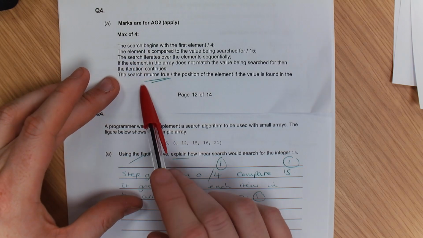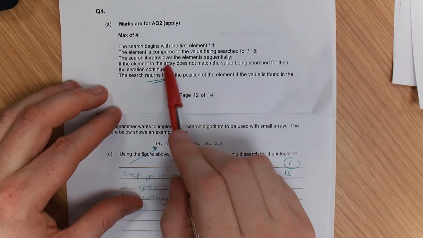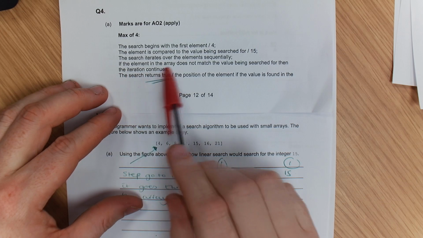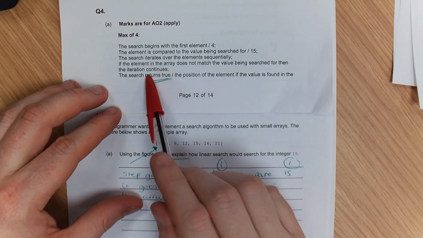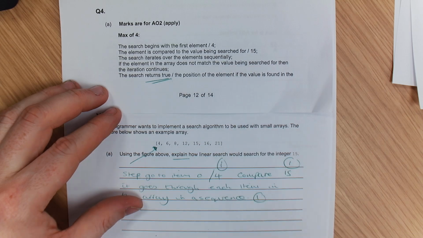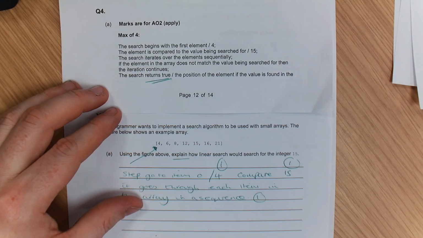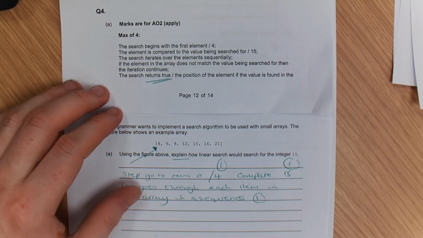Then you've got to acknowledge with this type of search, it iterates. It goes through each item in the list. There's a mark for just acknowledging that you go through each item, alright? It's about you explaining it and breaking it down. Then your last mark is saying if it does not match the value being searched for, then the iteration continues. The search returns true if it's found, and so on. Alright?